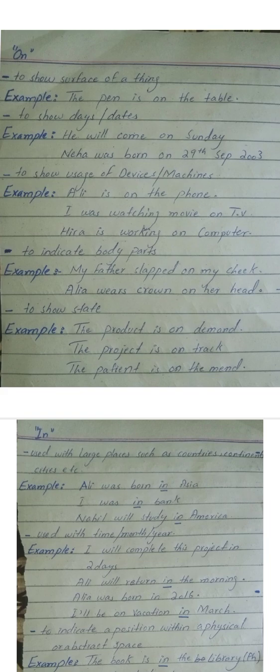Now just consider the third example, third usage of the preposition on, to show the usage of devices or machines.